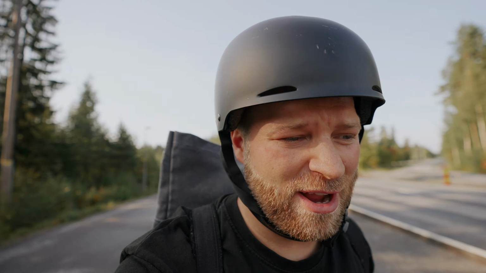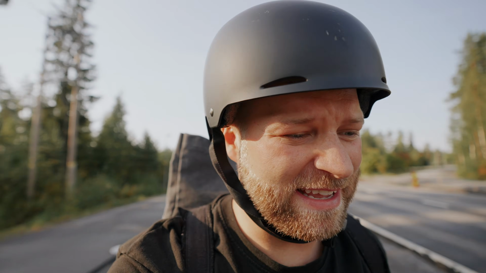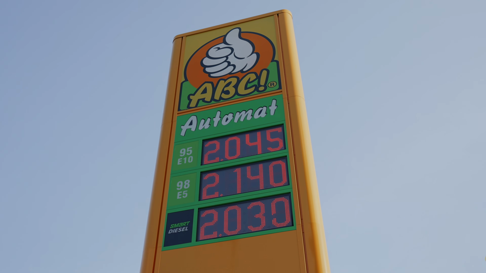Another reason why I'm not driving our new car and trying to bike at all costs is because of this. That is currently our gas prices, €2.04 per liter. For all you American folk out there, that is about $7.50 per gallon. And that's cheap right now. It used to be €2.60 per liter. So I'm trying to save some money by bike riding to work and getting some exercise at the same time.